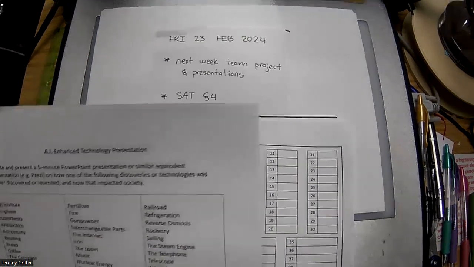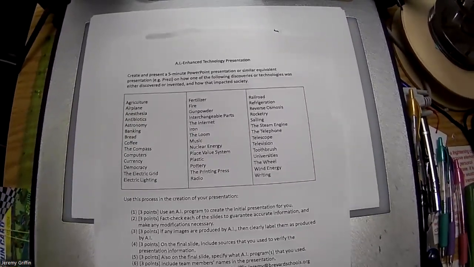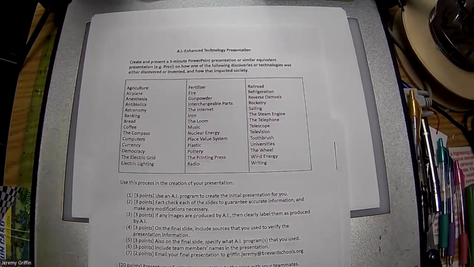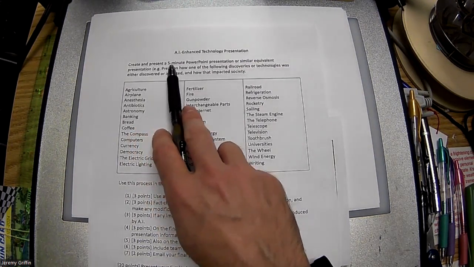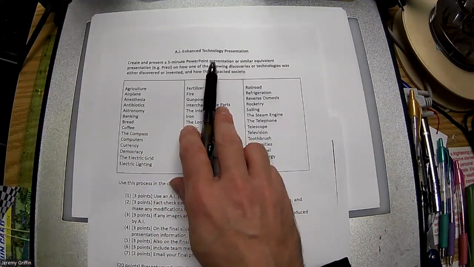But in the intervening time, I gave you guys a paper that looks like this. So let's look at this. I'm really just giving you guys this ahead of time, so you have at least a few days to think about this, right? I'll have you guys in teams putting together a presentation. I'm going to have you create just a 5-minute presentation. Now I'm saying PowerPoint, but really it could be anything adjacent to that.